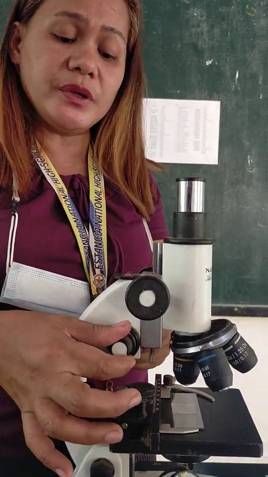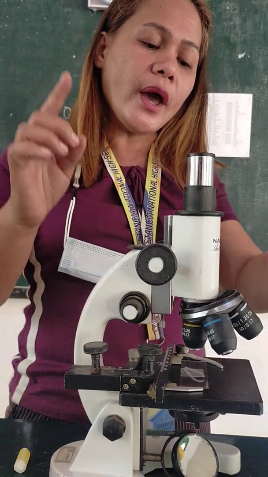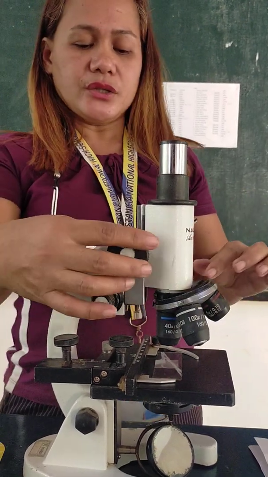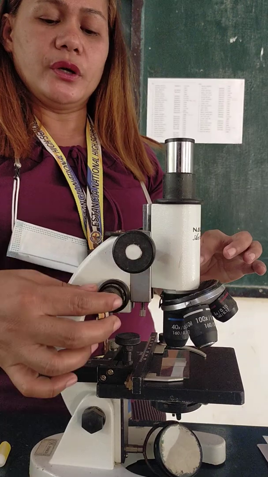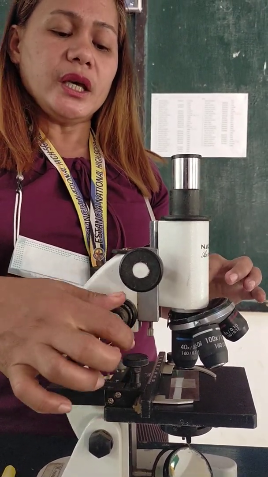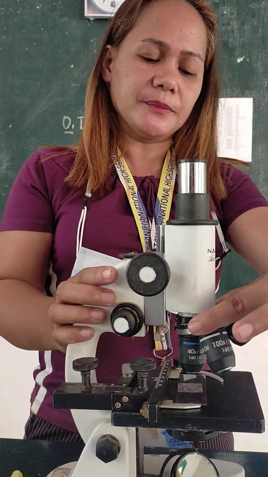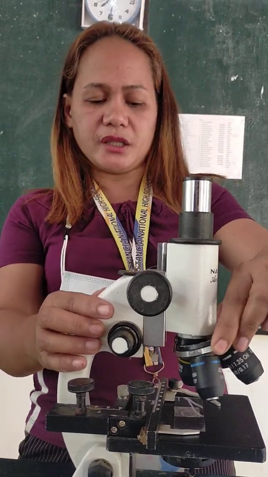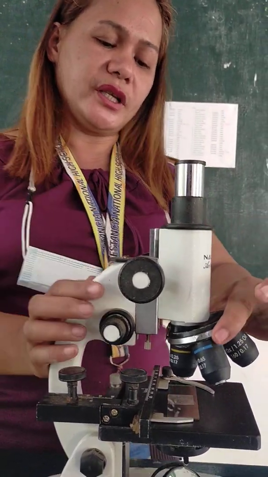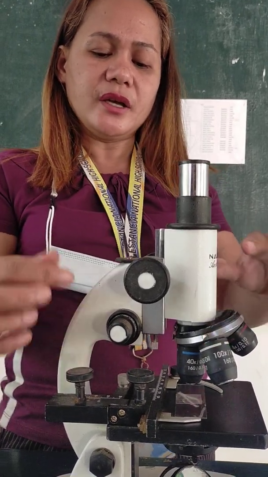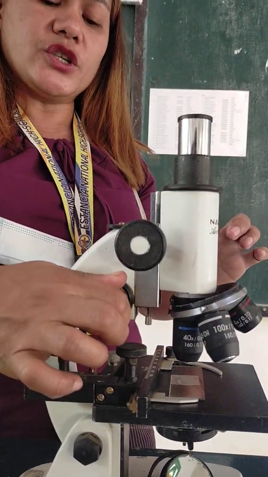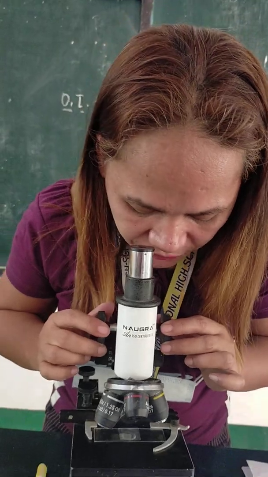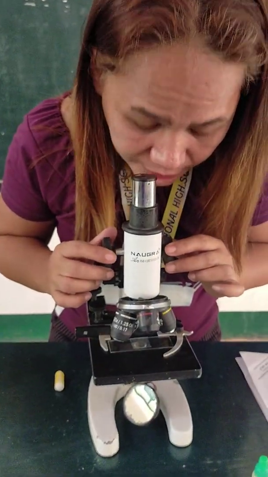Okay, so what is the function of the fine adjustment knob? The fine adjustment knob is used to adjust the sample when you are using the high power objective. So, if you want to use the high power objective, you have to use the fine adjustment knob. Say, for example, you can barely see your sample, it's very blurred, no? With the low power objective, what you're going to do is rotate this into the high power objective, and then adjust until such time that your view under the microscope is very clear and the sample is illuminated.